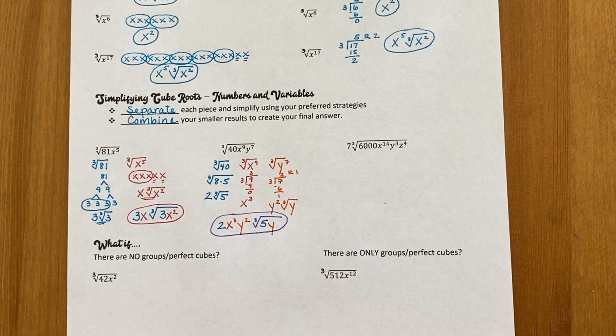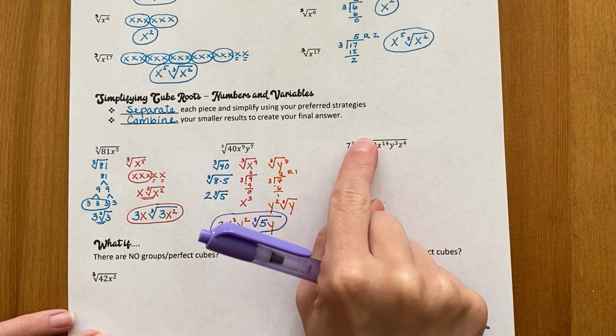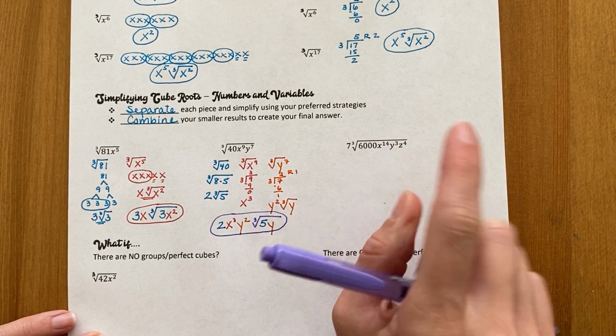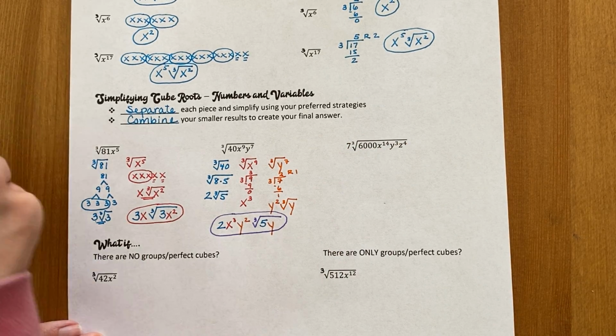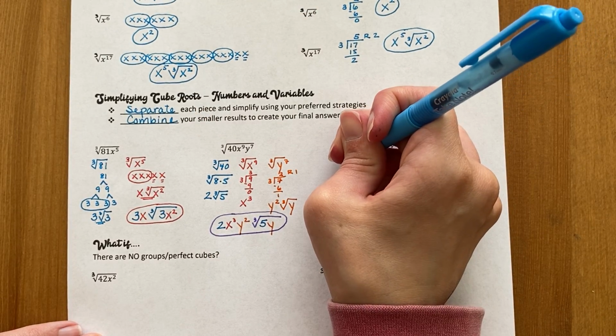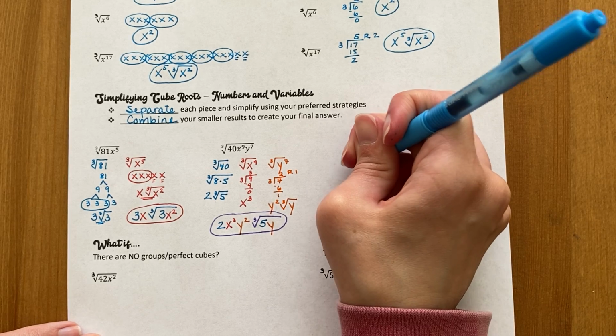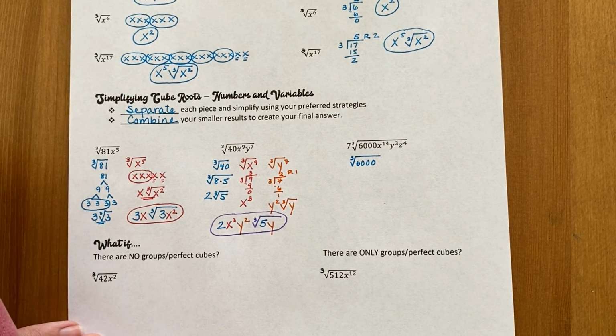All right, one more big one. And this one kind of tackles all the things that can happen there. You have the number outside, your big number underneath of the radical symbol, and then 3 variables going on. Whew. All right, I'm going to save that 7 on the outside till the very end. And first I'm going to start with 6,000 by separating everything apart here.